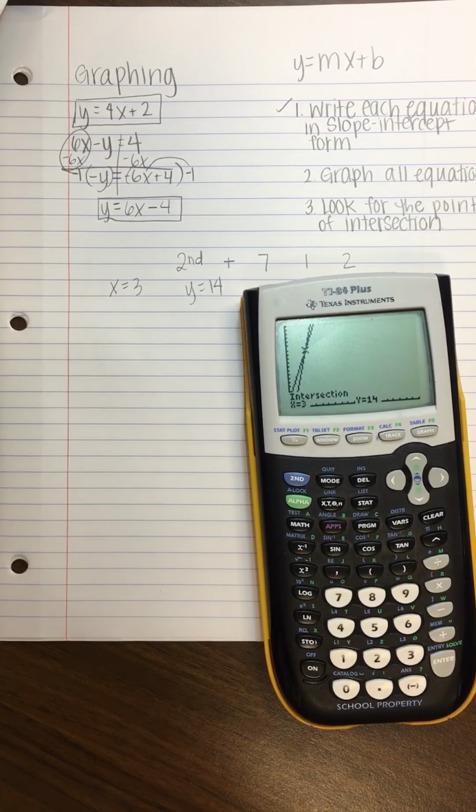And now I just want to double check. I know that sometimes I make mistakes. Maybe I made a mistake putting in one of these equations. It's always good to check. And I'm going to show you how to do that using Boolean algebra. And then we always want to write this in the form of an ordered pair. So if you go back to your home screen, you can tell your calculator to store 3 in for x and 14 in for y.